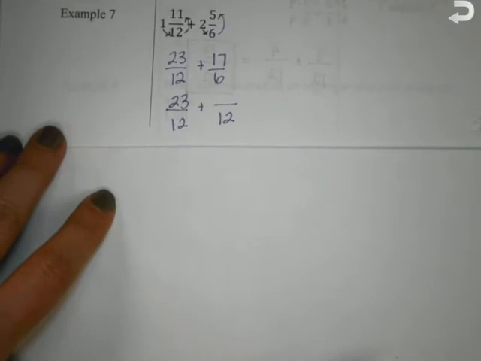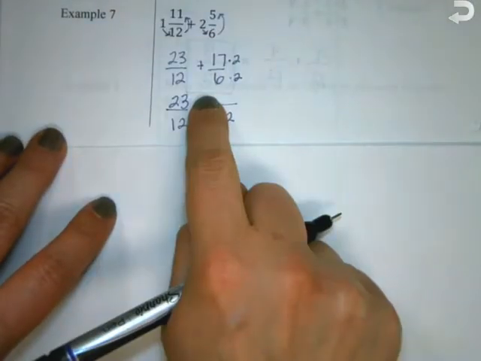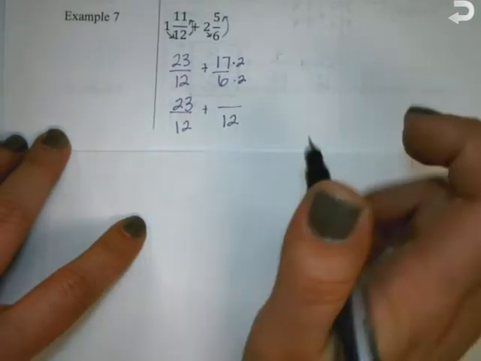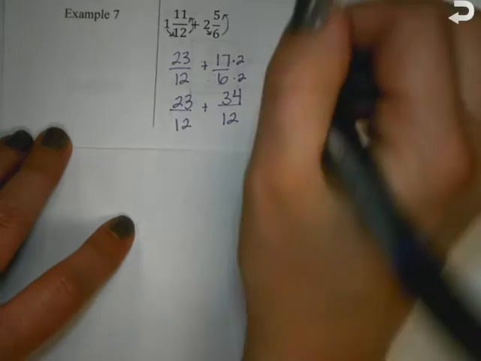Okay, next step. What's my next step? Not divide. We add. Okay, 23 plus 34, guys. What does that give me? 57 over 12. Okay, does anybody know how many times 12 goes into 57? 4.